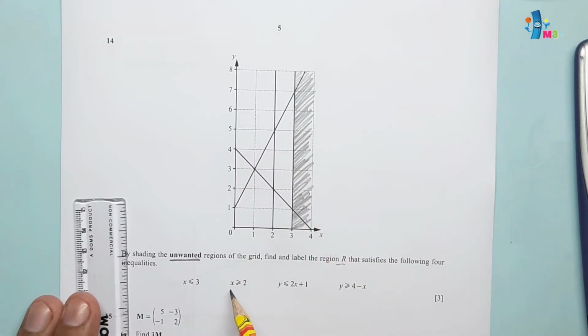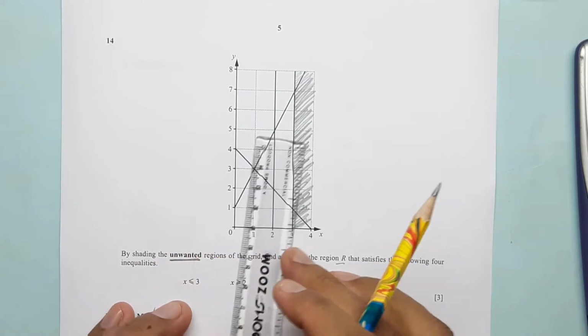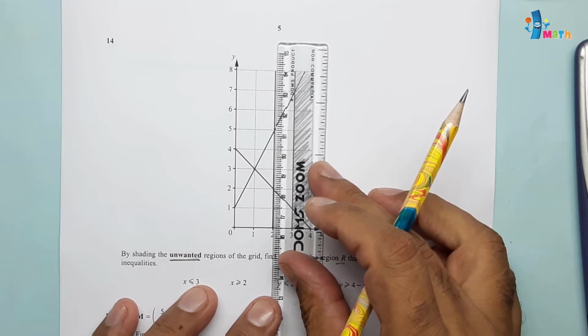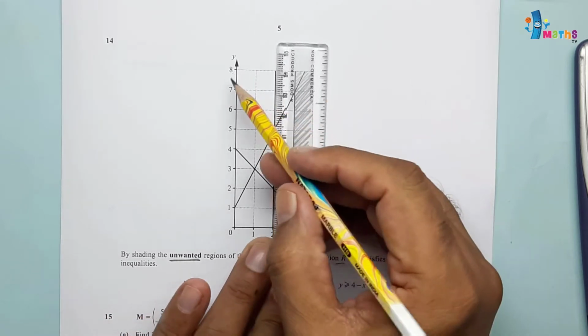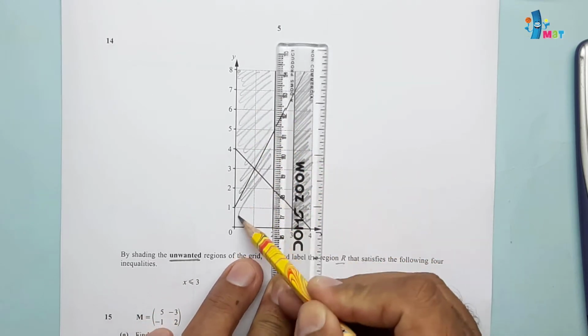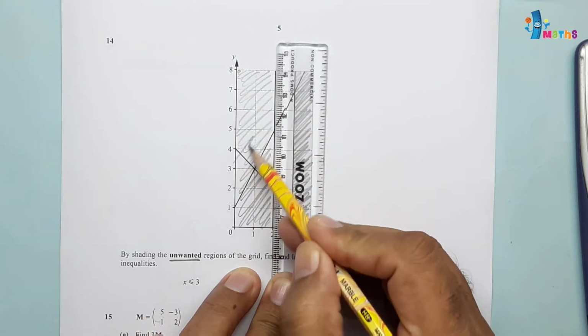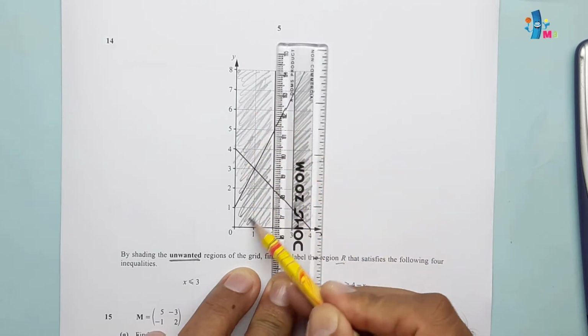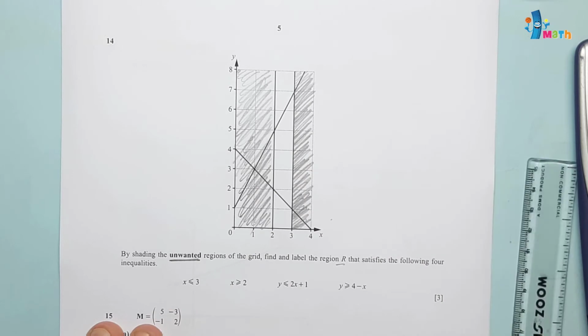Next is x is greater than or equal to 2. Greater than or equal to 2 is this side, so we don't want the lower side as well. So we'll be shading this lower portion as well. So this lower portion is also now shaded.